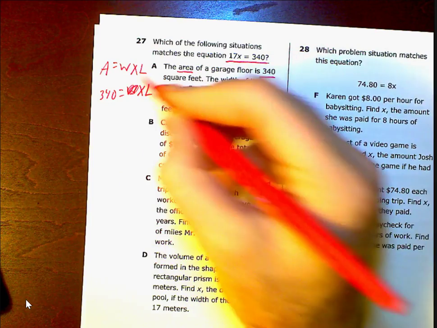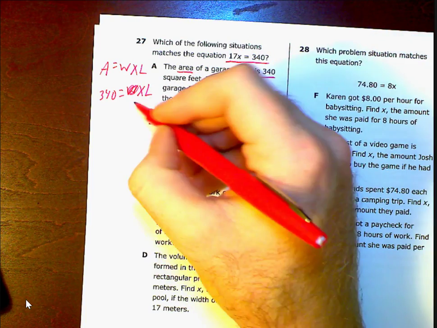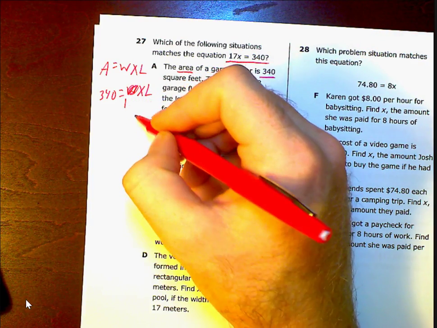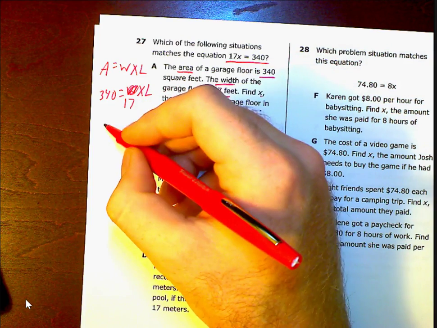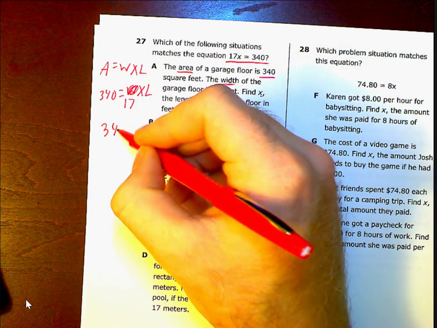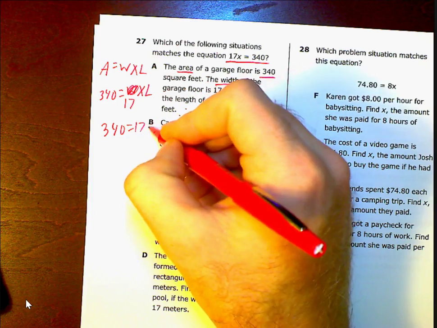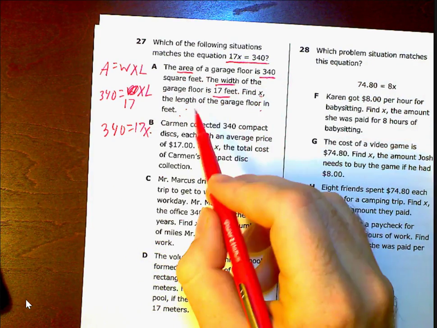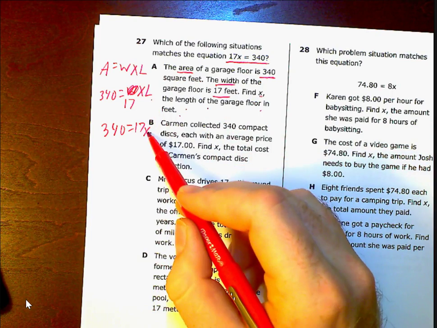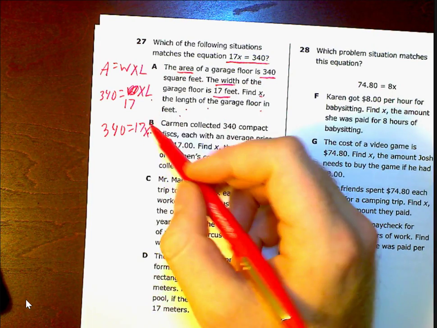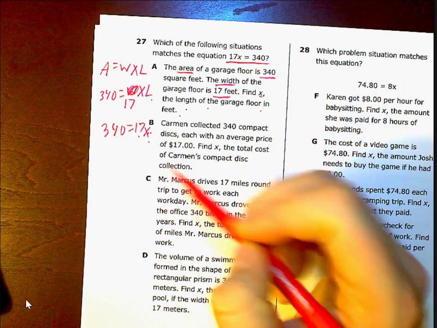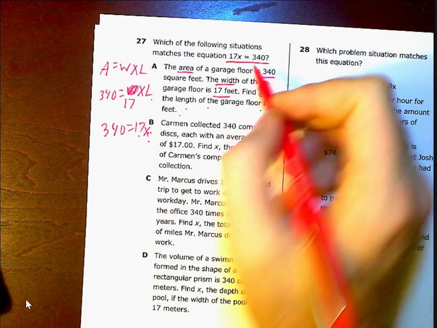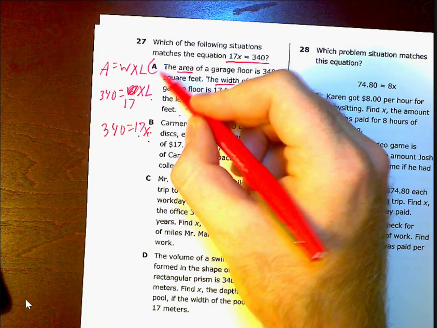Okay, sorry, so I was supposed to replace w with 17. So 340 equals 17 times L, or you can just put 340 equals 17x. 17 and then x is length. They tell us that x is the length, so instead of using L, you can just use x. And that's 17 times x. So it seems like this equation is matched by the scenario in A.